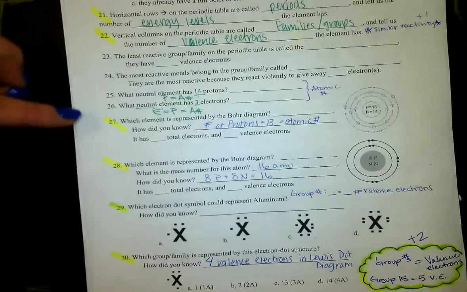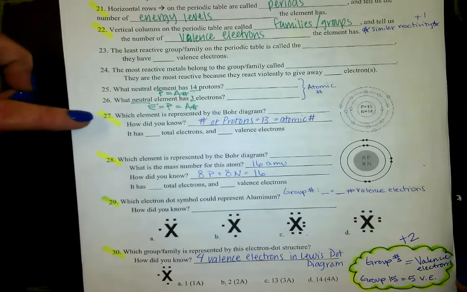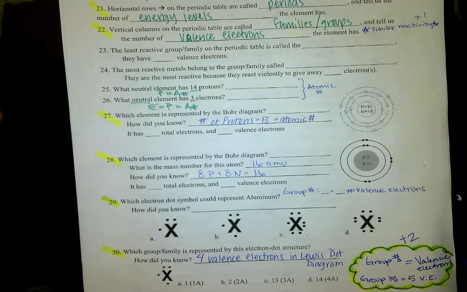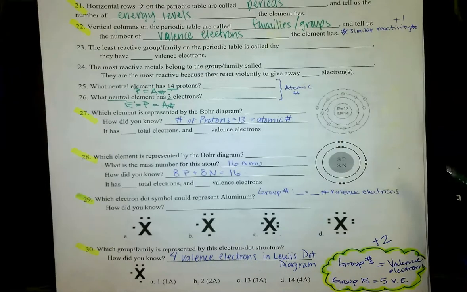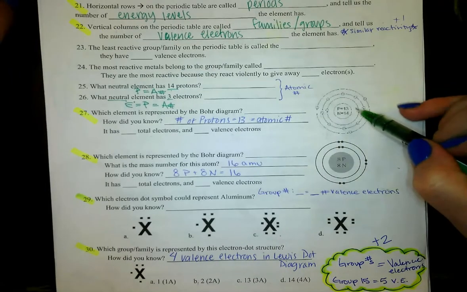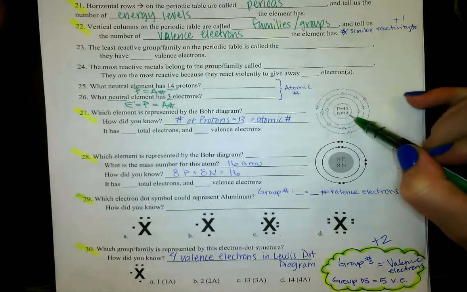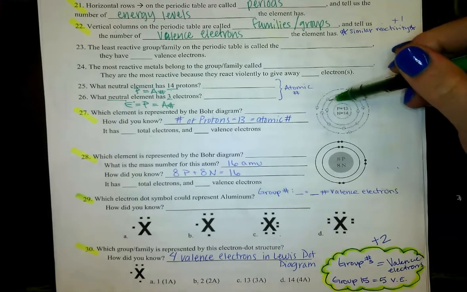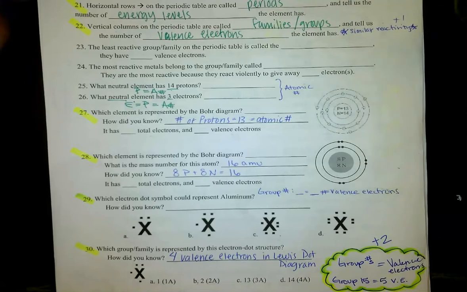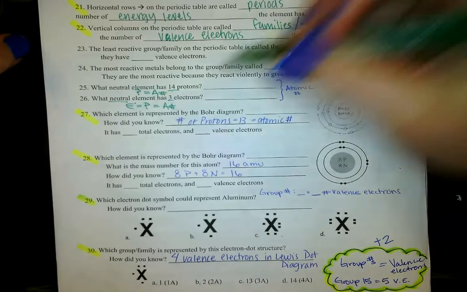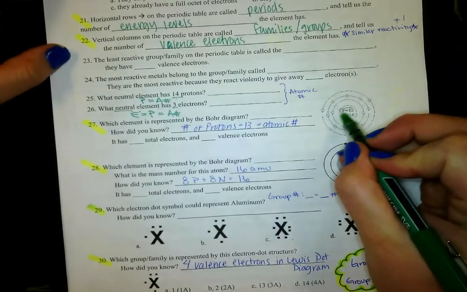All right, number 27. Which element is represented by my Bohr diagram? Whenever you're looking at a Bohr diagram, you have your protons on top, your neutrons on bottom, and these little dots around the rings are going to be your electrons. So the best way to figure out which element is represented is you look at your proton count.